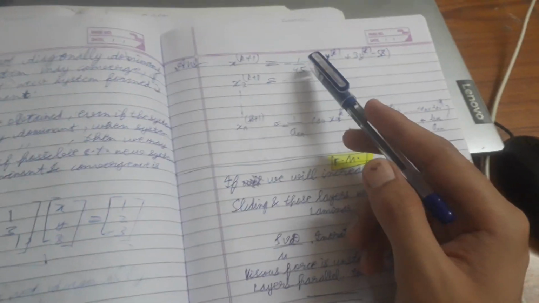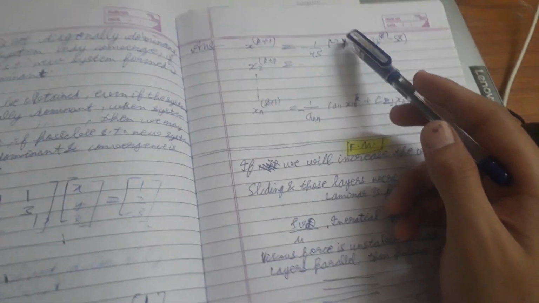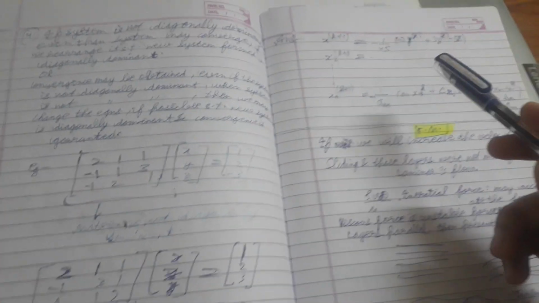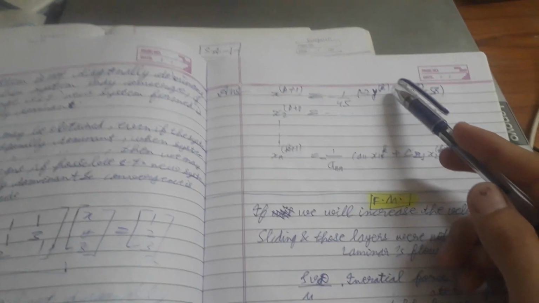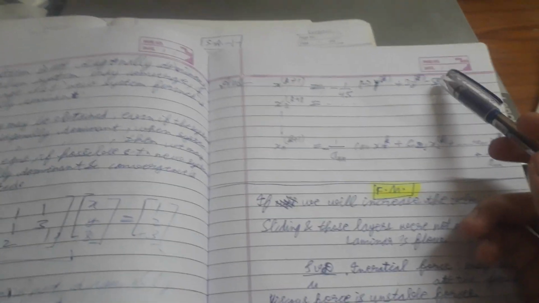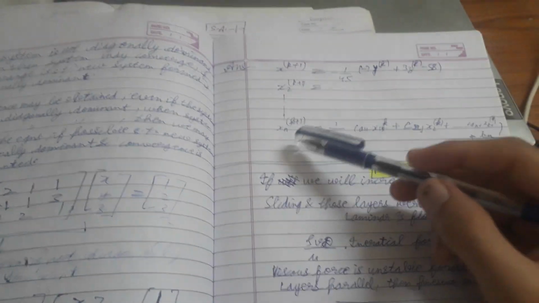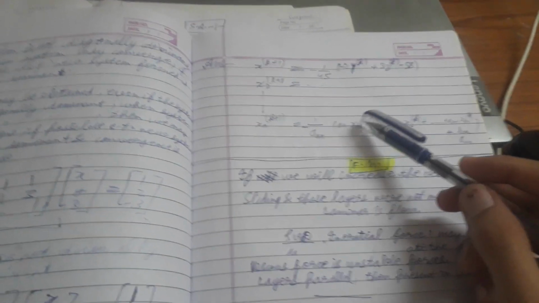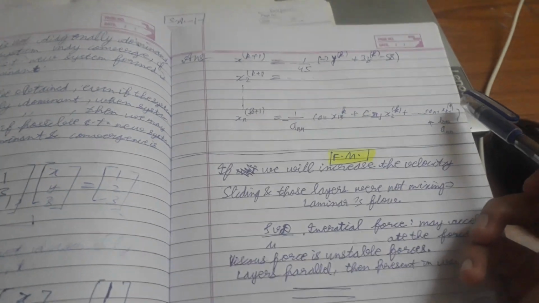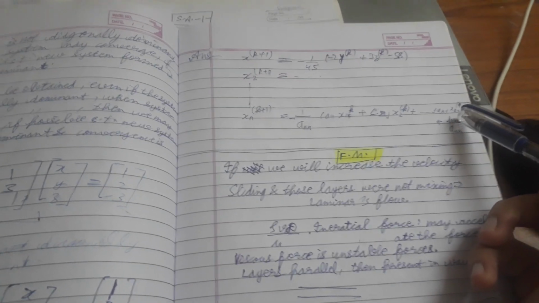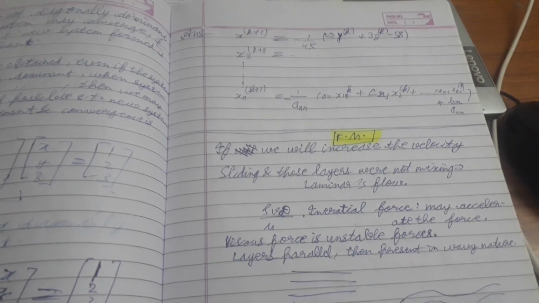Here x^(k+1) = 1/45 (58 - 2y^k - 3z^k), and similarly for the others, with xn^(k+1) = -1/ann (an1 x1^k + an2 x2^k + ... + an,n-1 xn-1^k) + bn/ann.